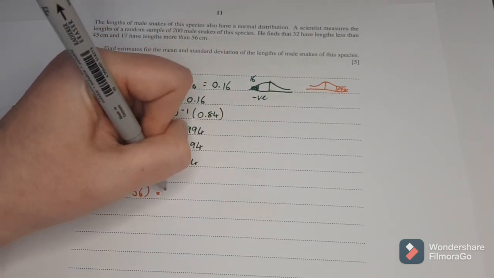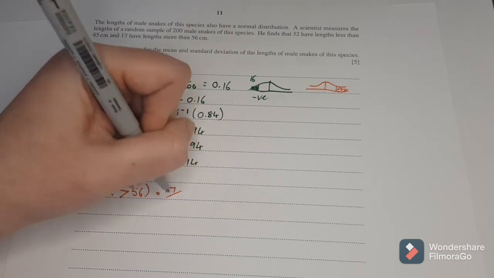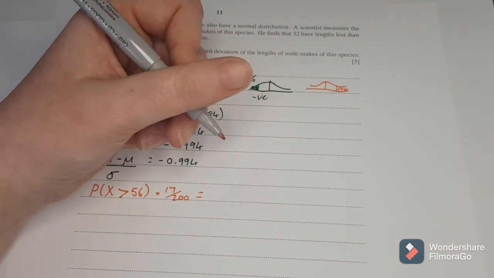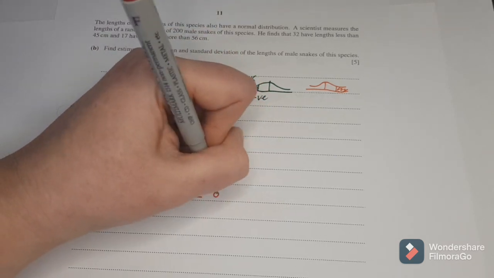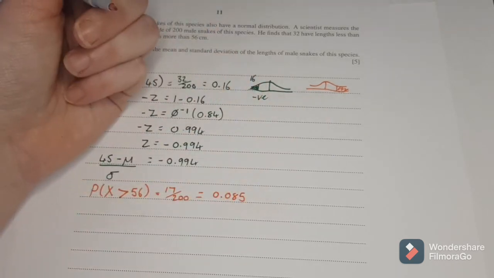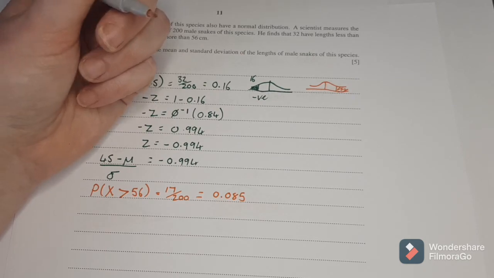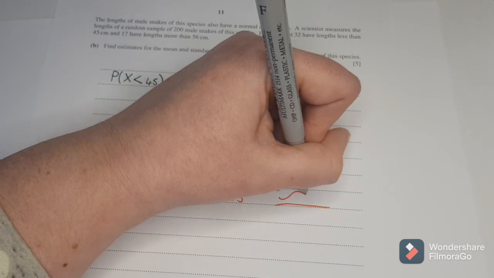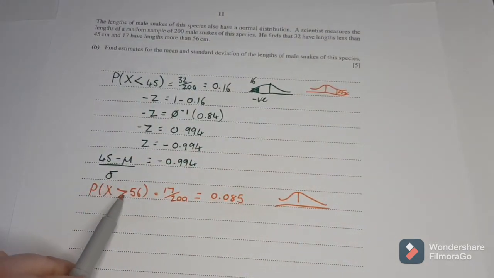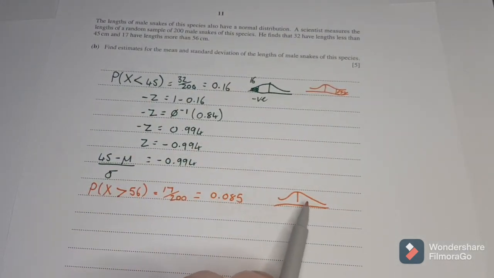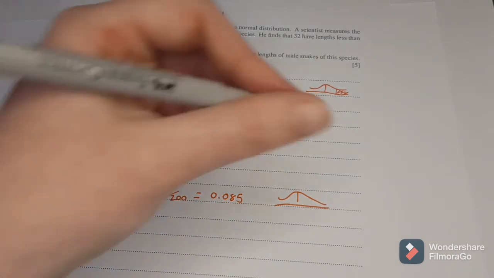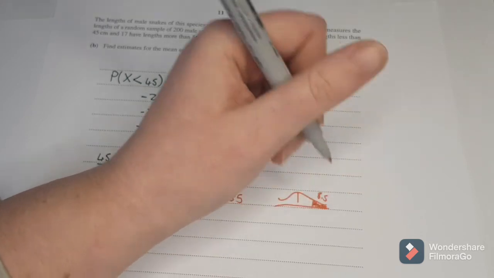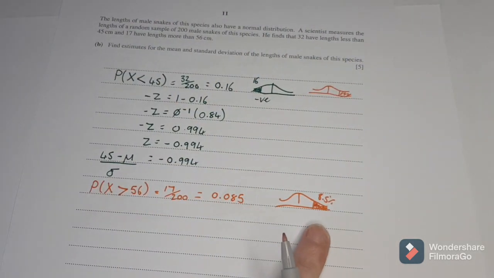So 17 out of 200 is going to give me a proportion of 0.085, which is 8.5%. Now I can draw my curve, and I have more than, which means I want everything to the right, and it's only 8%. So it's going to be 8% at the top.